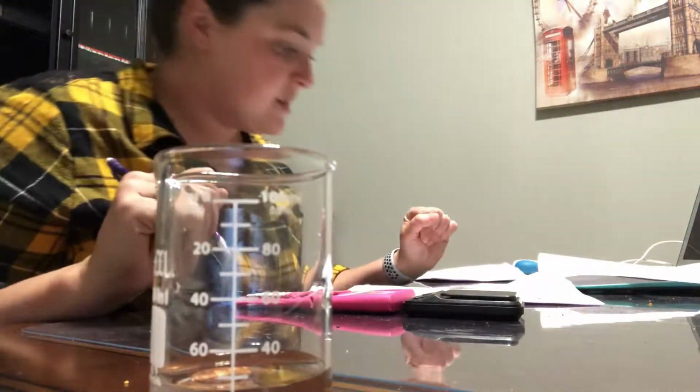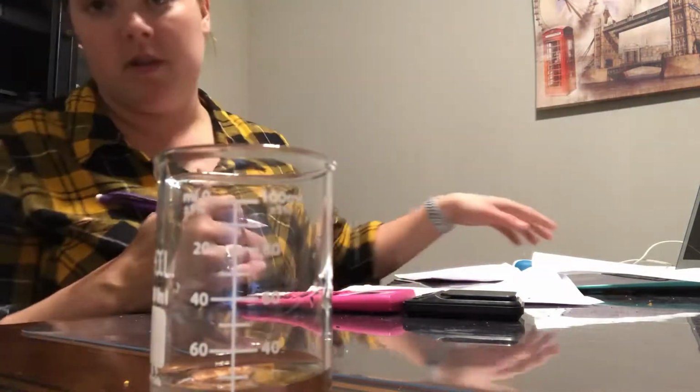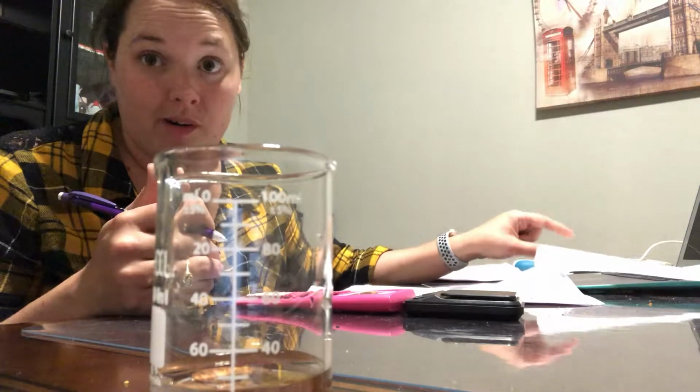Okay, so then the average density. For the average density, we're going to add up all the densities and then divide by how many there are. That'll give us the average.